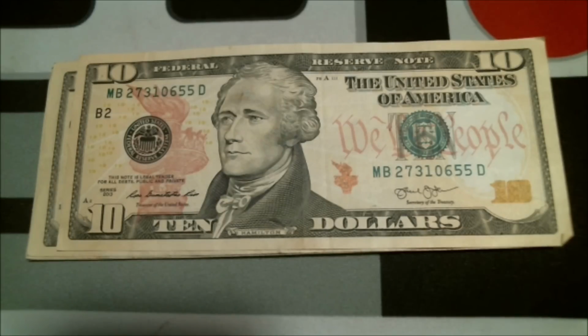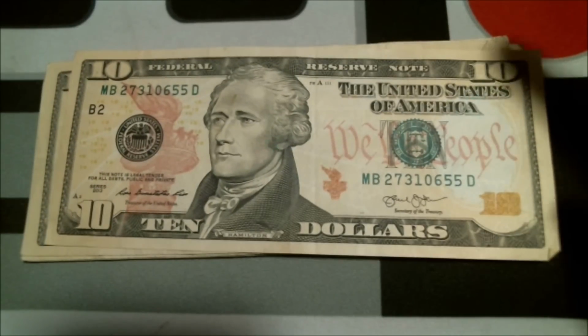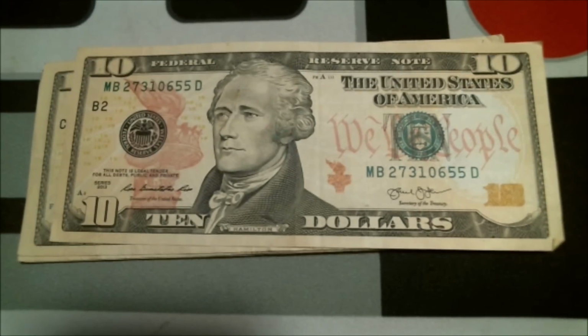I do discuss that in another video that also talks about why $10 bills yellow out and are a slightly different color than the other bills after the redesign. So check that video out if you're into that sort of thing, or don't, whatever it is that you do. But let's get right to it.